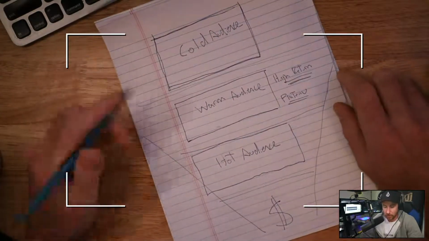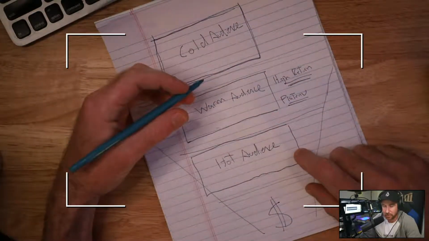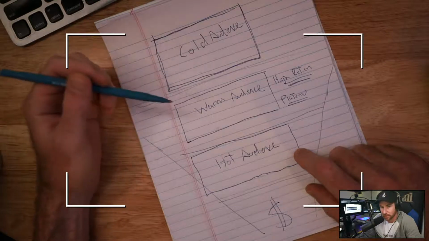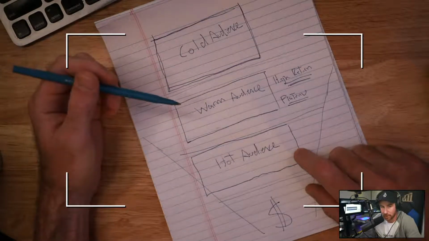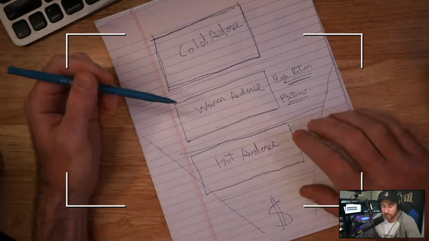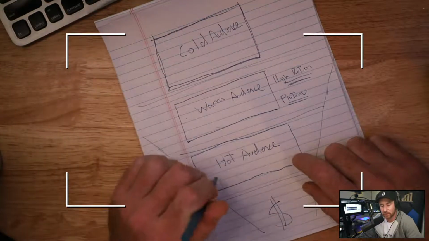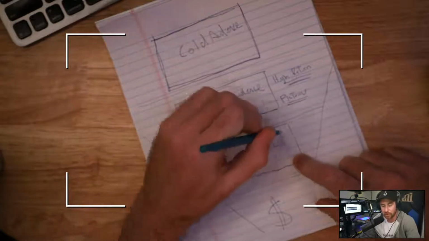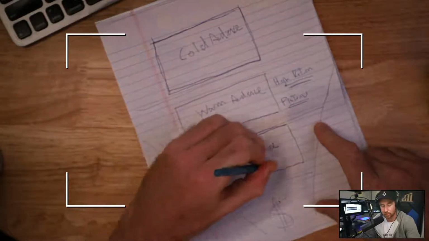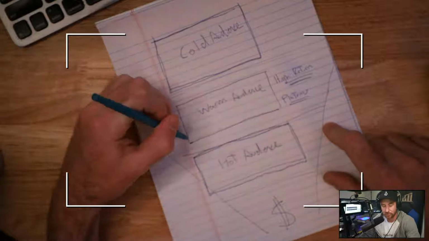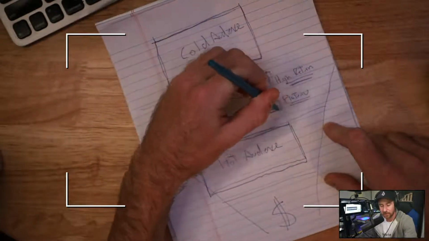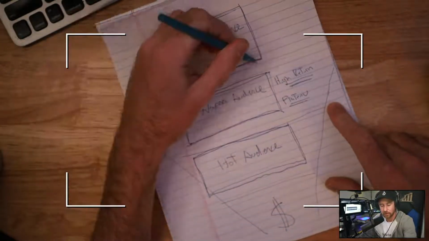Okay? So the hot audience, this might be something like they've actually put something into a cart on your website. You have some specific data that tells you that not only are they interested, but they're in buy mode. Okay? So you probably want to get those people with a whole different sort of campaign, and you want to have these set up so that they're working together.